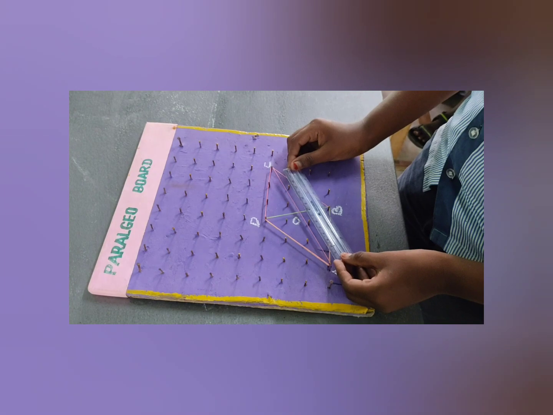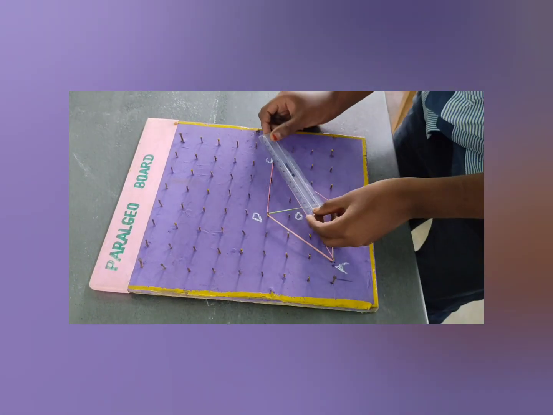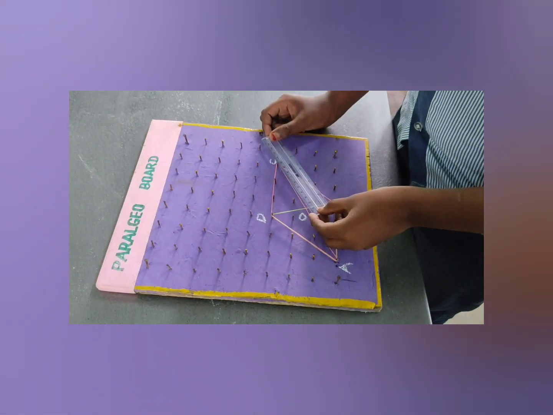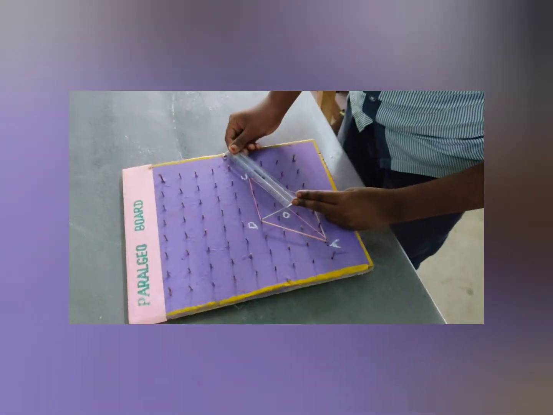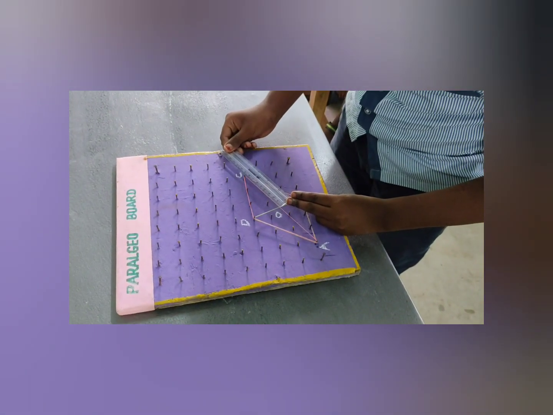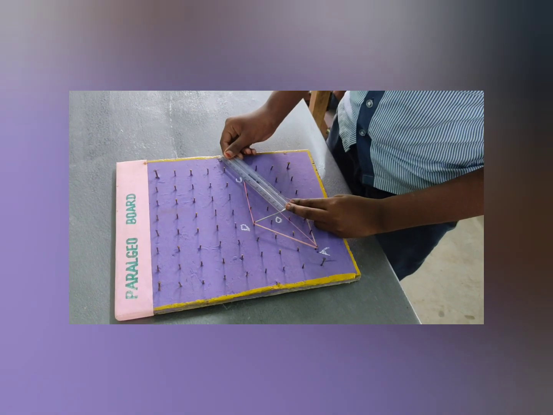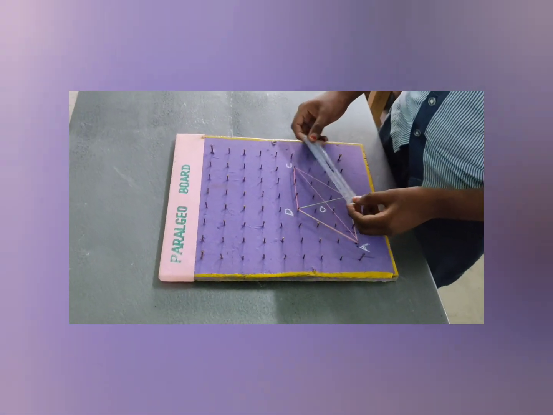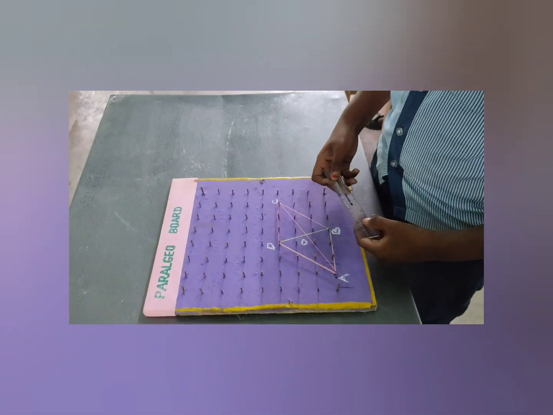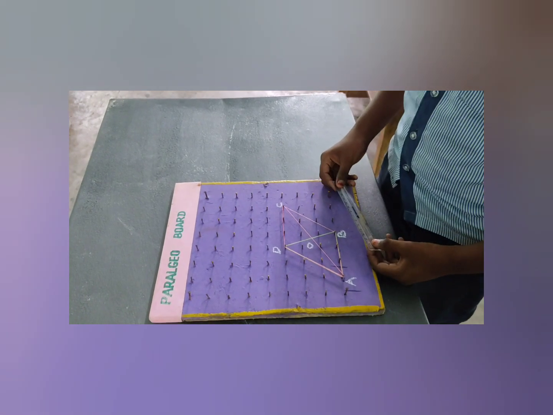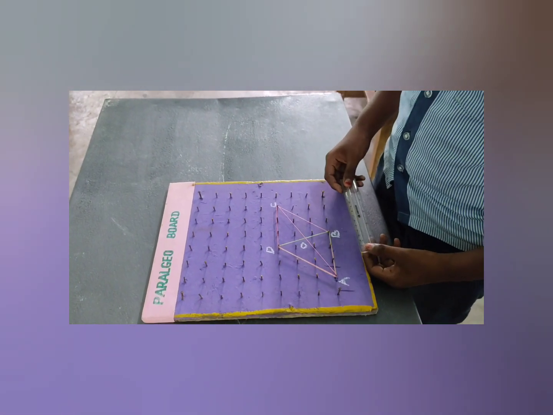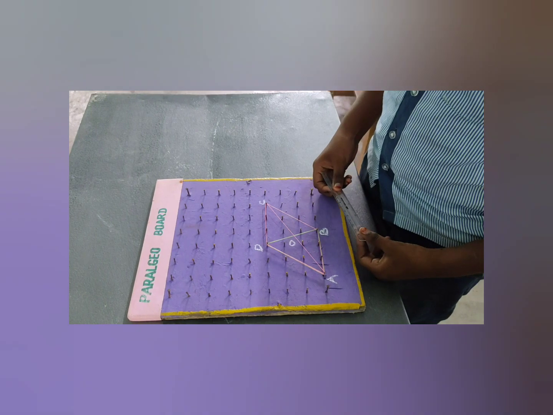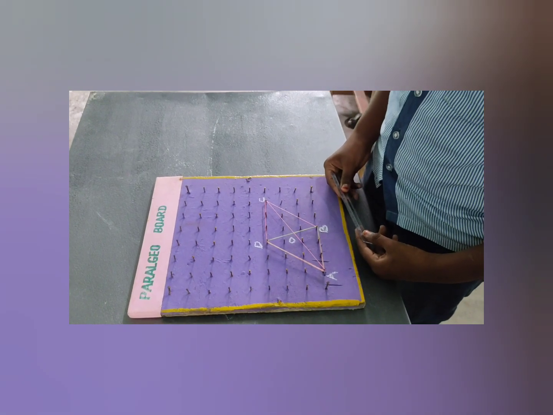Okay. Now measure OC. 8.5. You have to keep the starting zero at O and measure it. 8.5. So both AO and OC come as 8.5. So O is the midpoint of AC. It means the diagonals bisect each other.